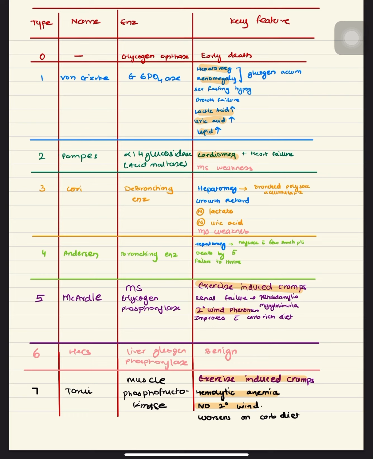Third is Cori. Number 3 is Cori. Over here you should remember 3, 4, Cori and Anderson. So A is Anderson, B is branching enzyme, C is Cori, and D is debranching. So it is A, B, C, D, where Cori is 3 and Anderson is 4. So 3 is Cori, 4 is Anderson, Cori is debranching, Anderson is branching.